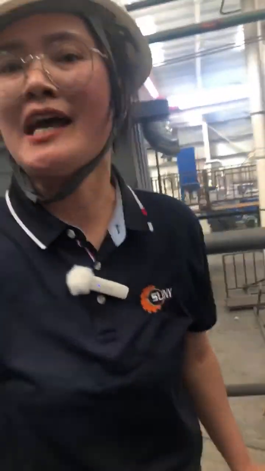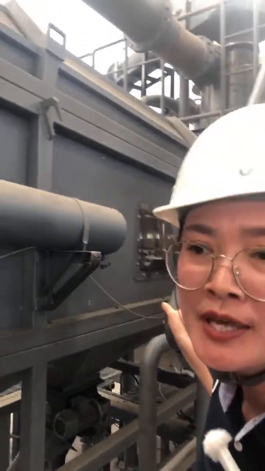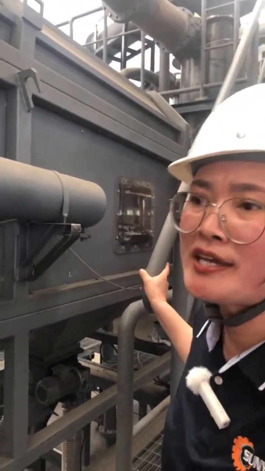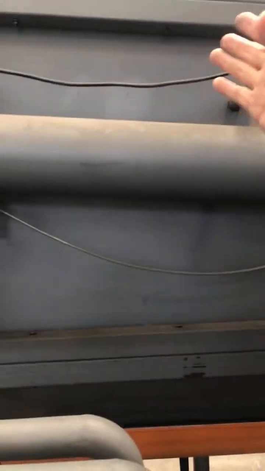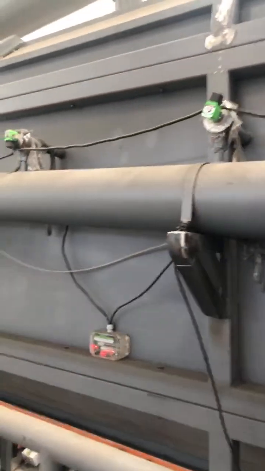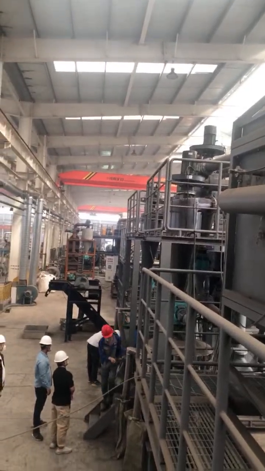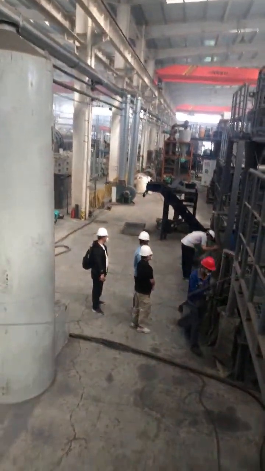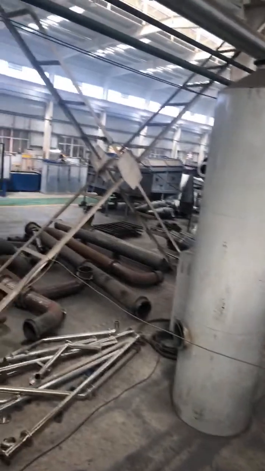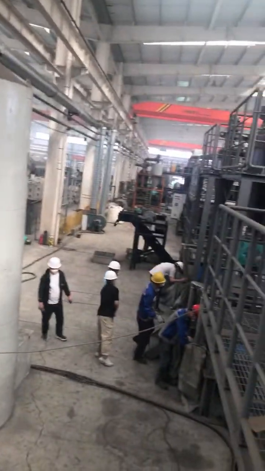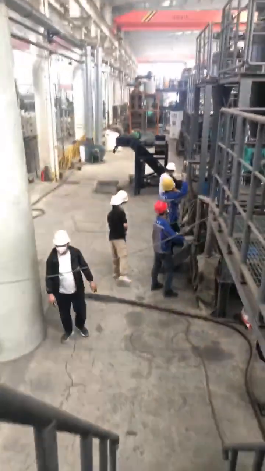And in order to keep the worker safe, we designed the stairs and the platforms with high quality steel. In some details, you can see the steel can be adjusted according to your workshop size and dimensions. On the other hand, we design according to our customers' requirements, because worker safety is the first thing.